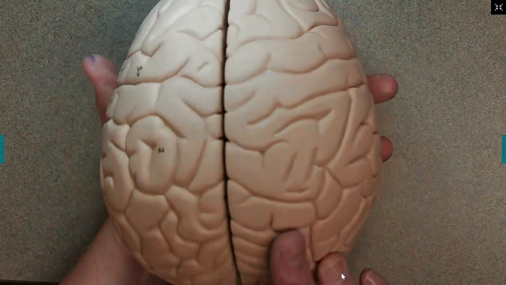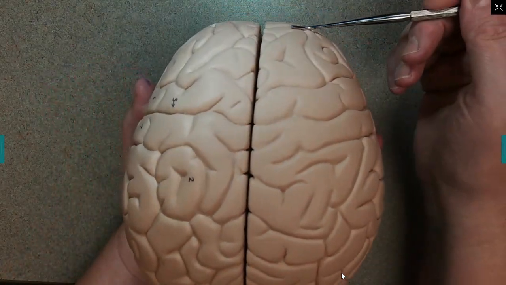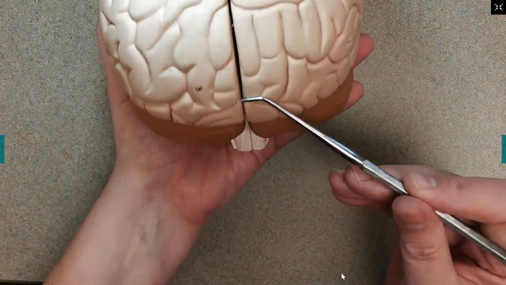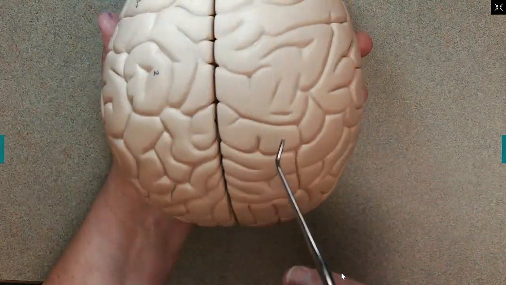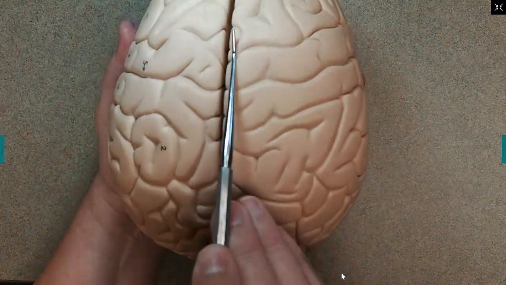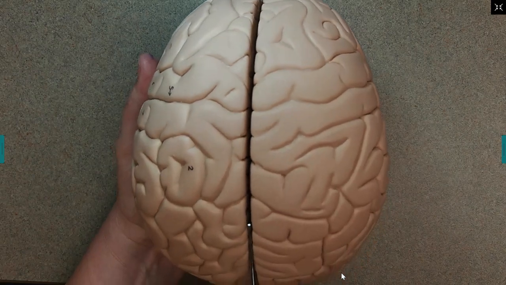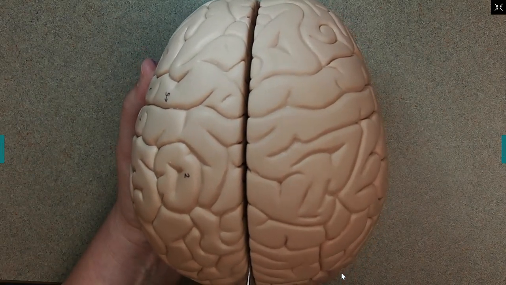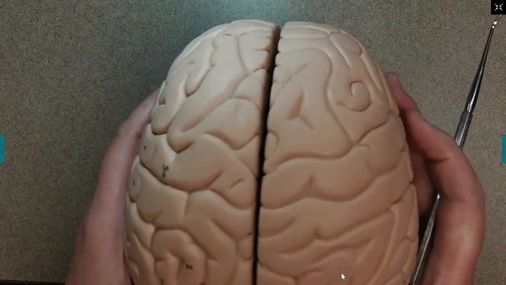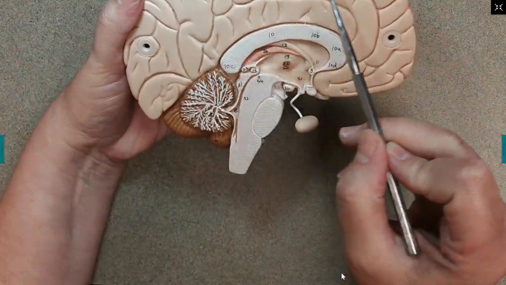Another structure to identify, we're looking now at the front of the brain. Back of the brain, there's the cerebellum. It lets you know this is the back. This structure right here, which separates the two hemispheres, this is the longitudinal fissure. This is the cerebrum.